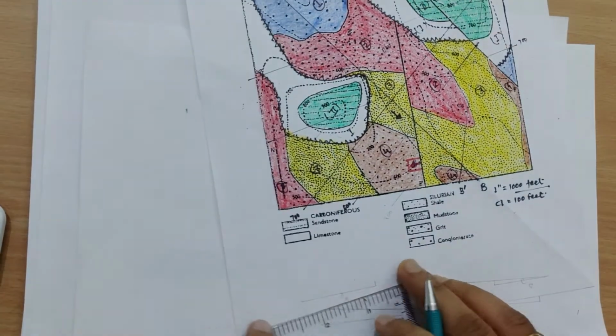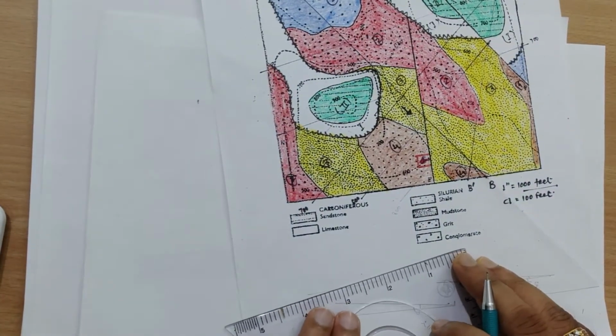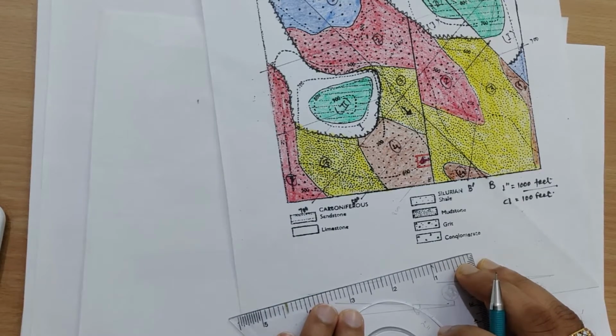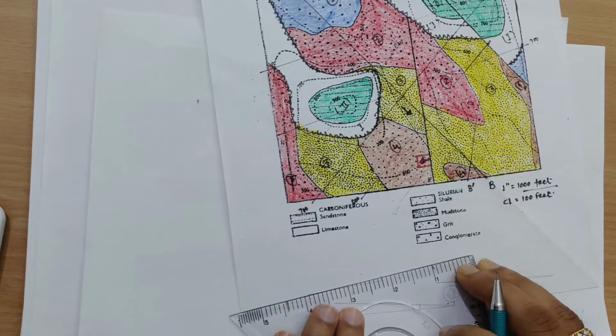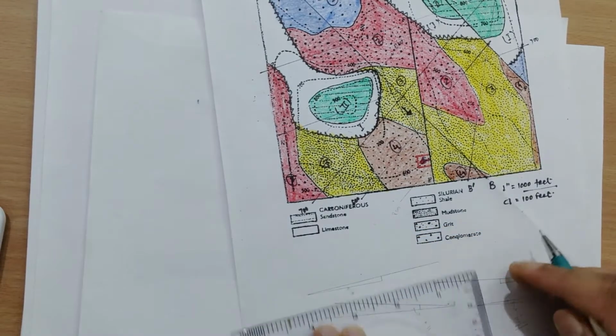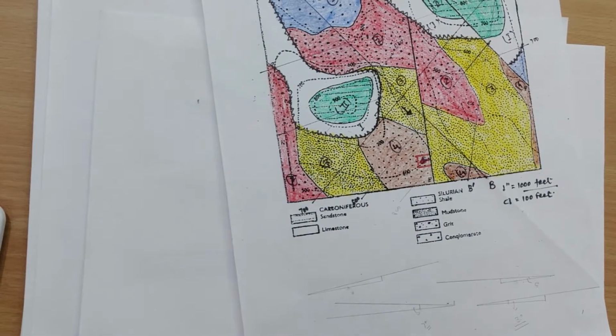This is 0.1 inch. Now join the other end of HE to CI. So here, after joining this, we can measure this angle.